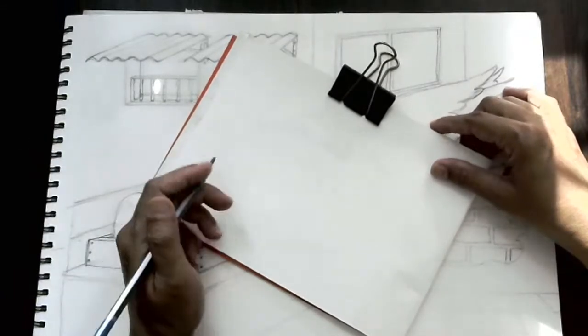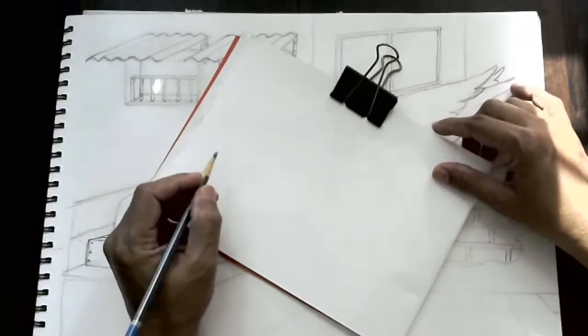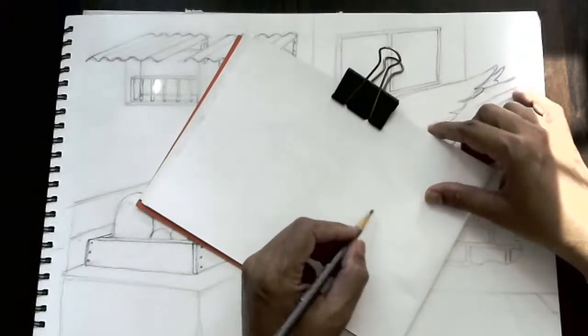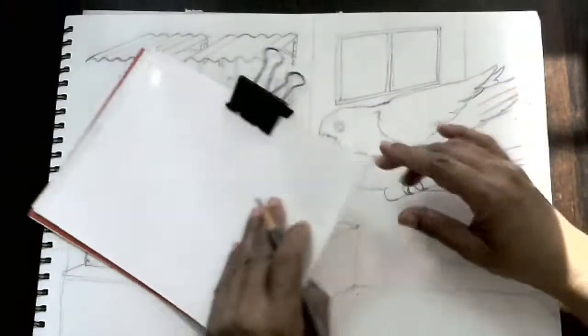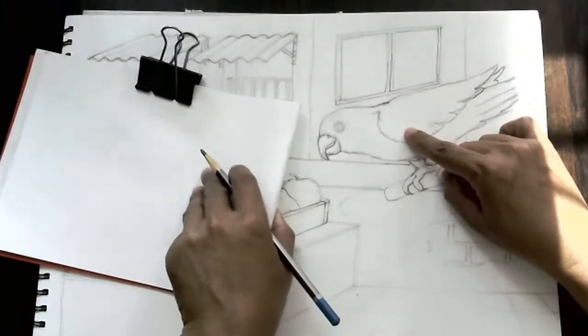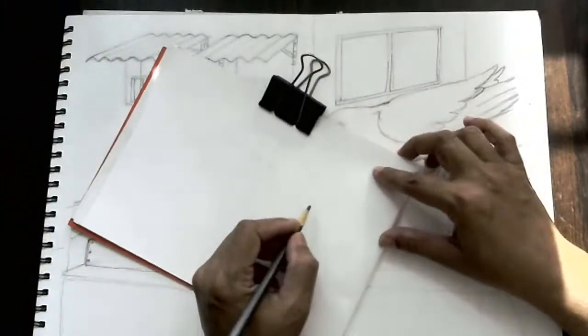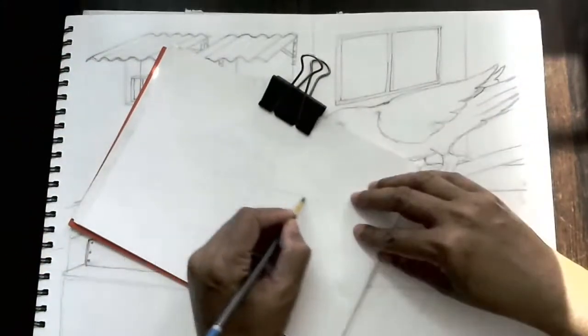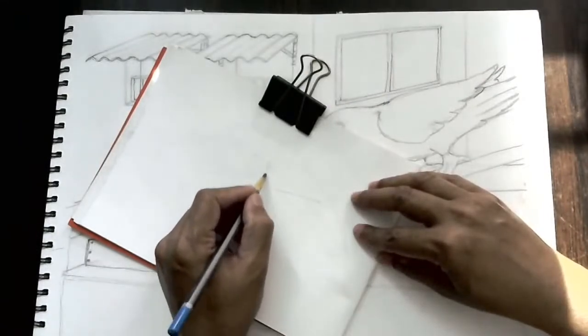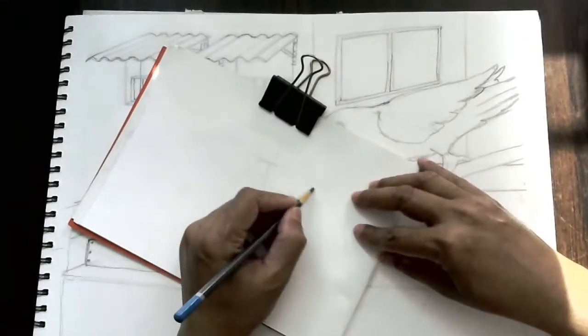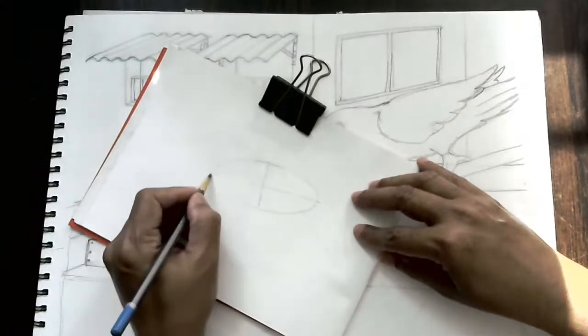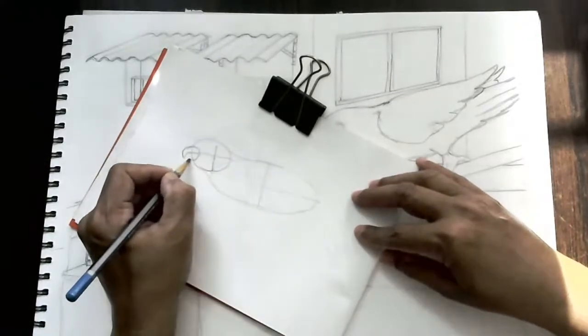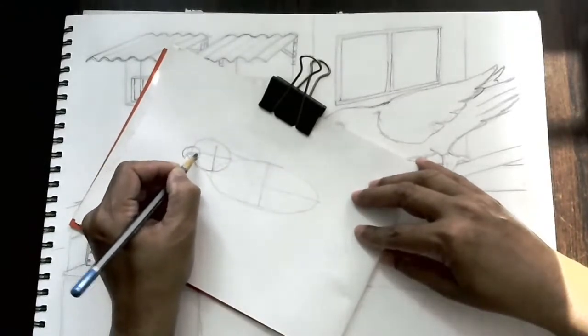Once you go through that topic, you'll see that we have a unified procedure. In this case, for this parrot, we just draw a slanting line like this, then an opposite slanting line like this, and then draw an oval like this.